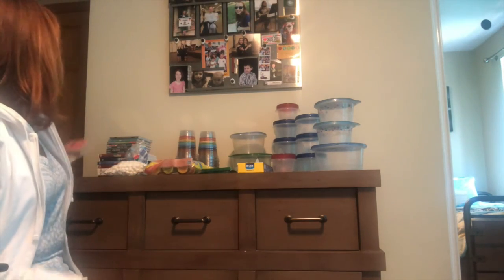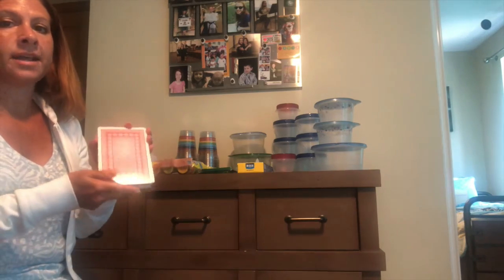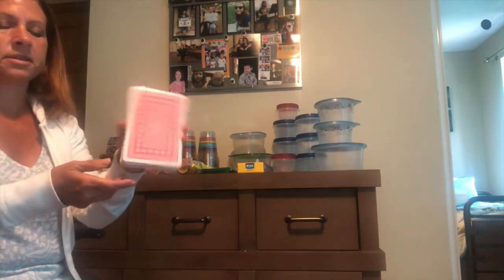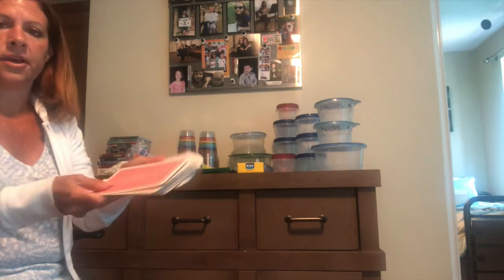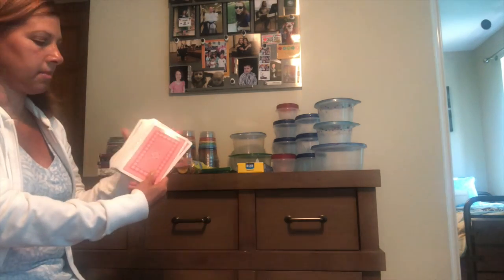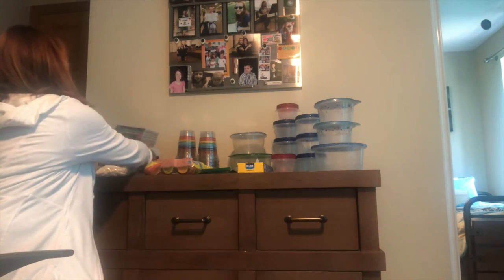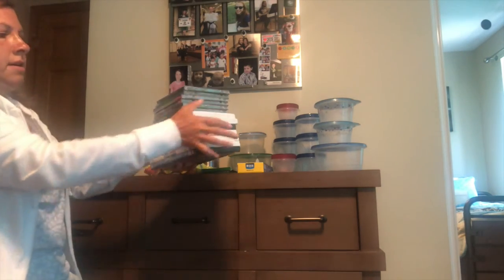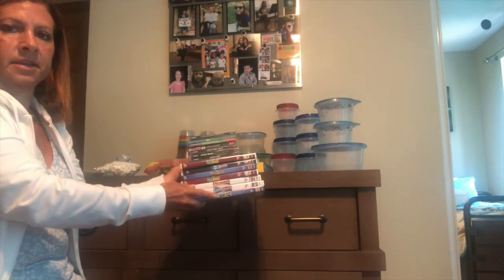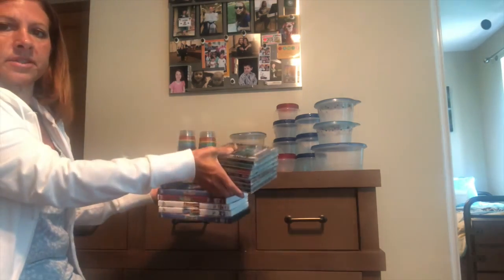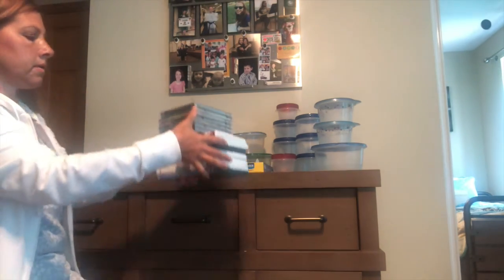So I found lots of decks of playing cards, and I picked these because I thought they were kind of cool because they're super big. I thought that might be fun to build a tower out of. I found lots of CD cases and DVD cases, different sizes, that could be fun to build a tower.